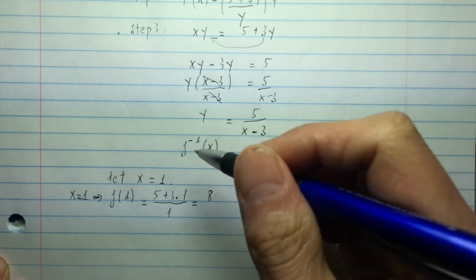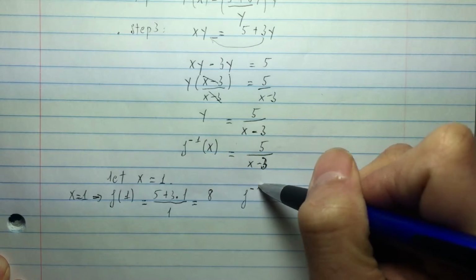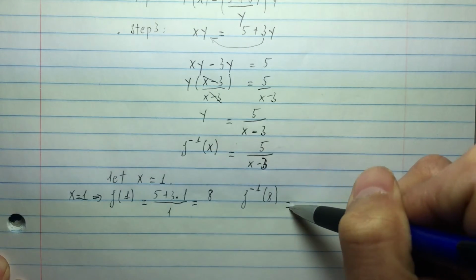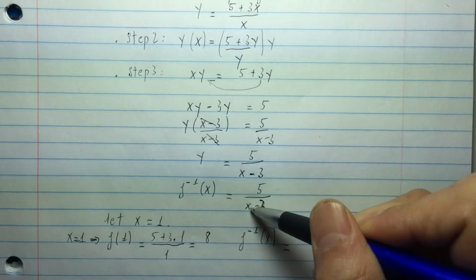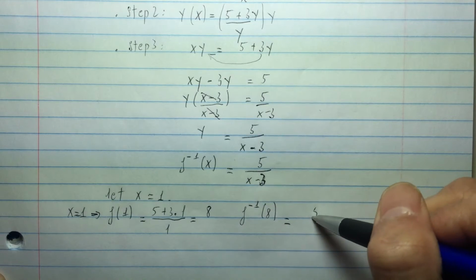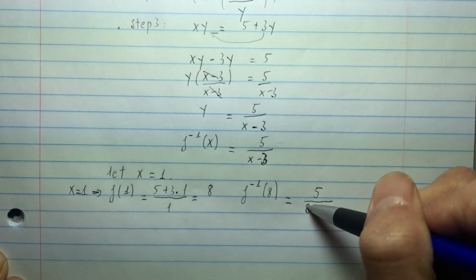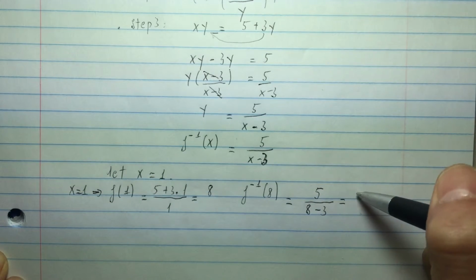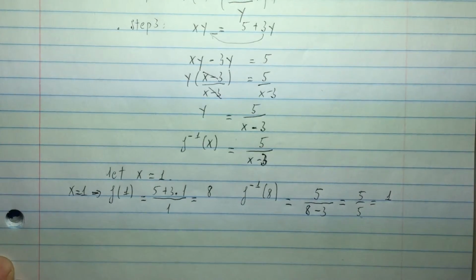Here, let me show you. So f inverse at 8 equals, now you substitute into here, x equals 8. So 5 divided by 8 minus 3 equals 5 divided by 5 equals 1.